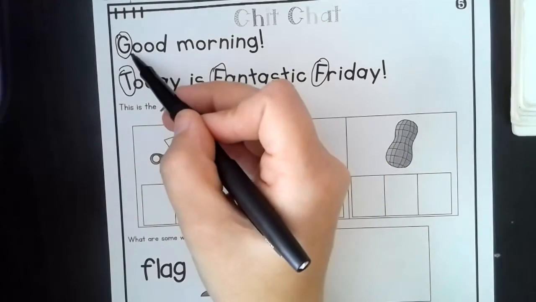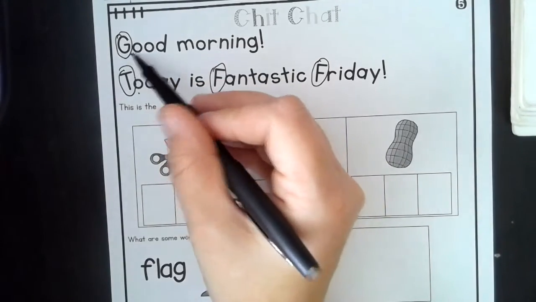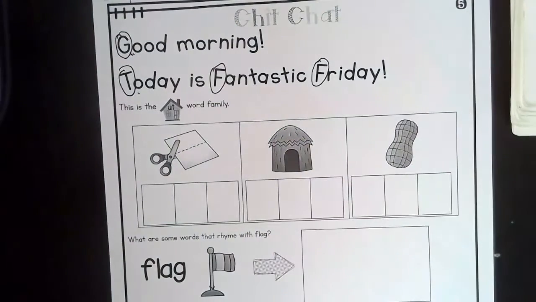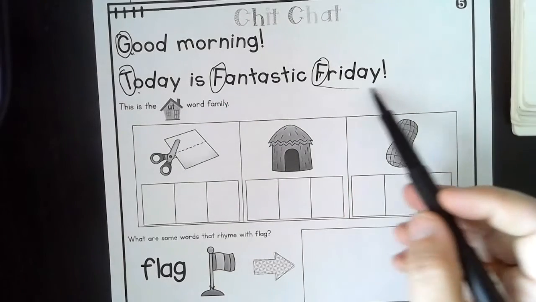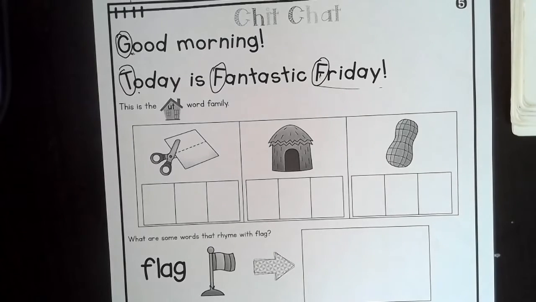I'm going to look at the G and then the T. The G for good and the T for today. Why would those be uppercase? You're right. They're uppercase because they start a sentence. And when we start a sentence, we always use a capital letter. Or if we're reading, you'll always see an uppercase letter at the beginning of a sentence. Why is the F in Friday uppercase? You're right, because it's a day of the week, and we make days of the week uppercase.